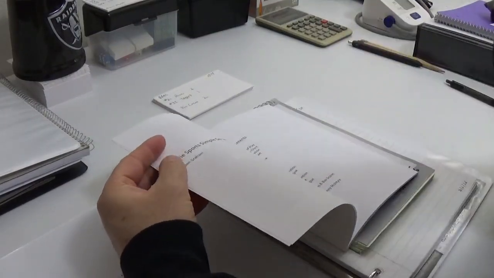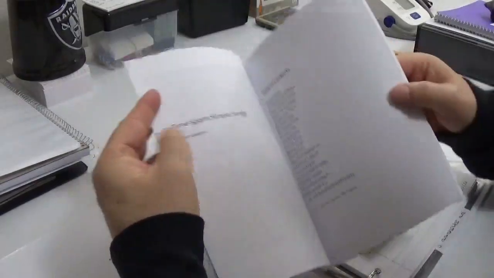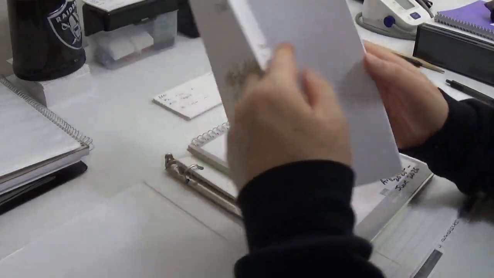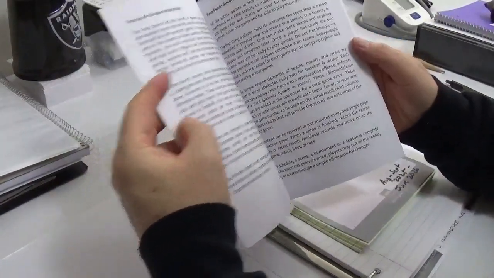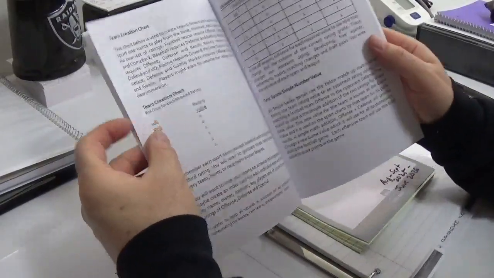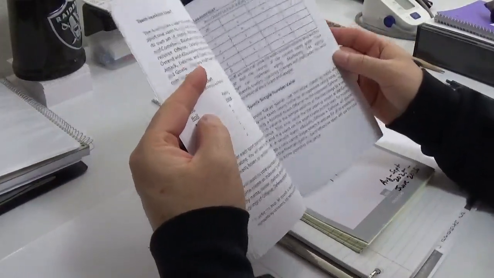This engine uses numbers instead of letter grades. So the font looks great. It's a beautiful little book. Very nice. Quite a bit of a write-up here talking a little bit about the history and the book itself, team creation chart, the off-season chart.